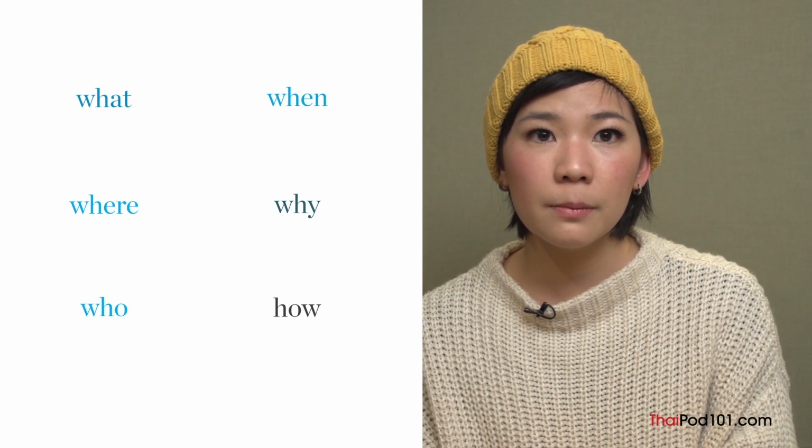Just like English language, in Thai, we have different words for who, what, where, when, why, and how. If you are familiar with the English form, it will be very easy to learn this in Thai. There's only one minor difference in usage.